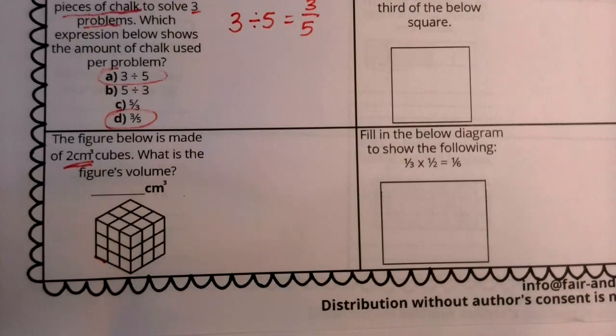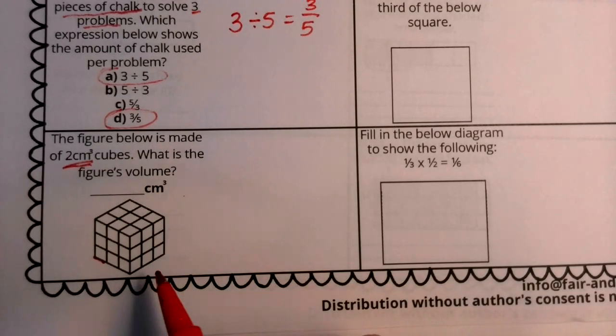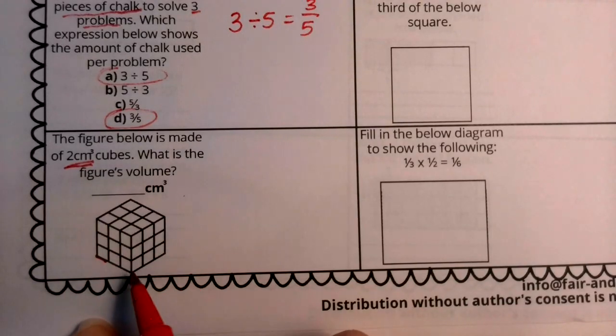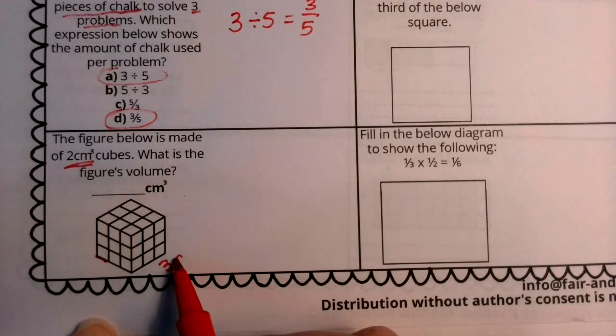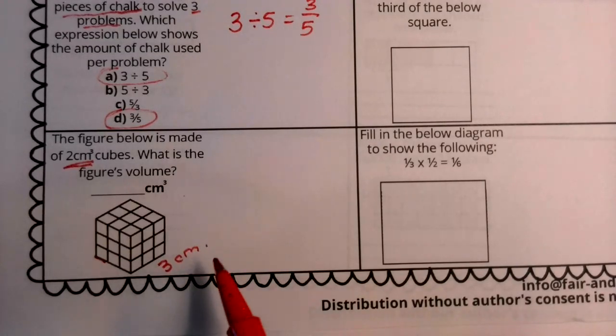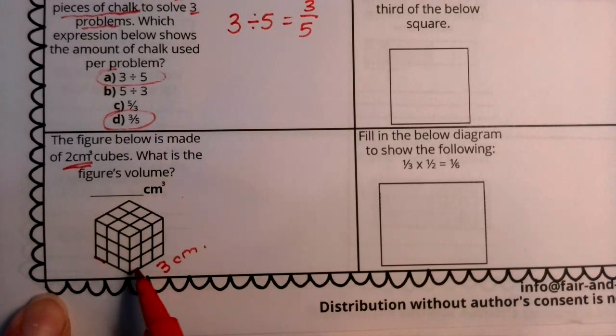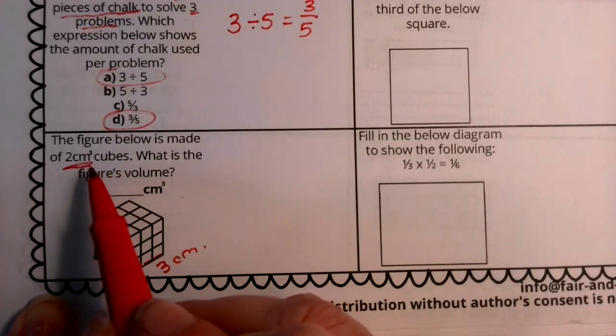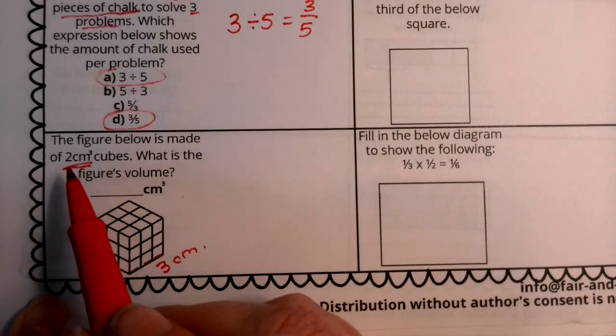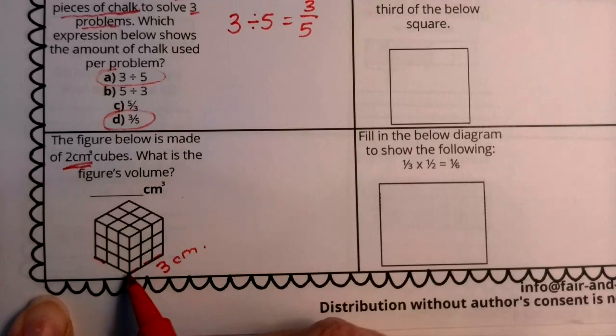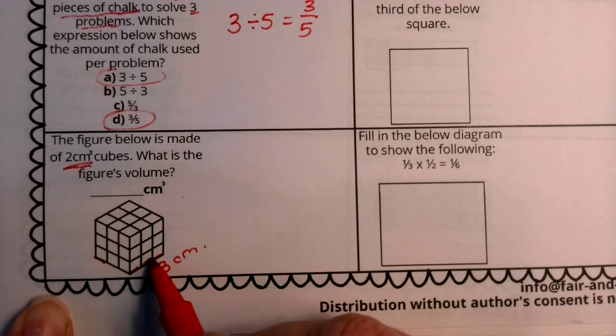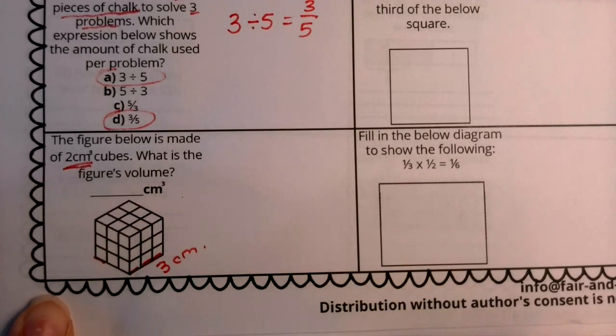That is a very important detail because this is a non-example: I am not going to say, oh, the length of this is 3 centimeters. That would be untrue. The reason this is untrue is because this is not a centimeter, a second centimeter, a third centimeter. No, the question itself said that each of them is 2 centimeters. So we actually have 2 centimeters, 4 centimeters, 6 centimeters.